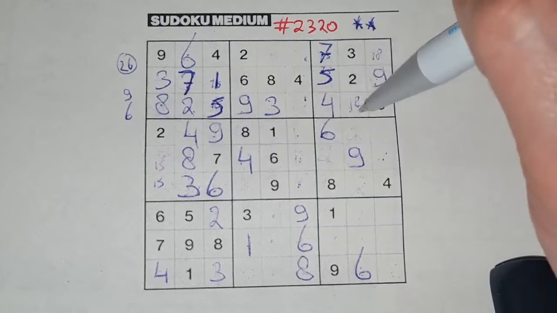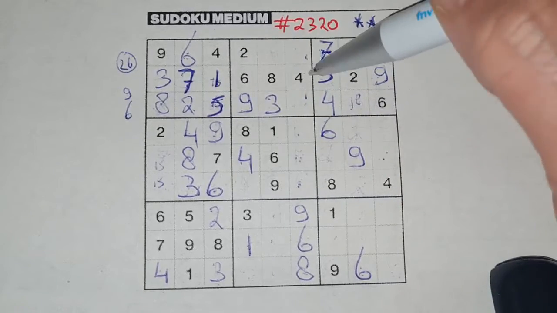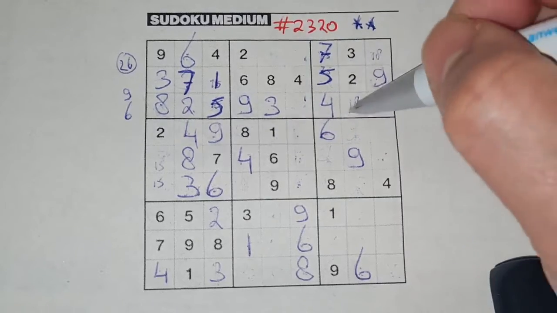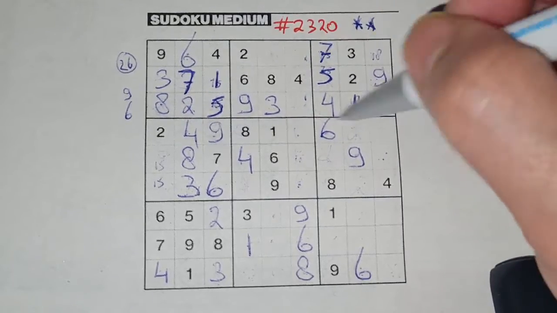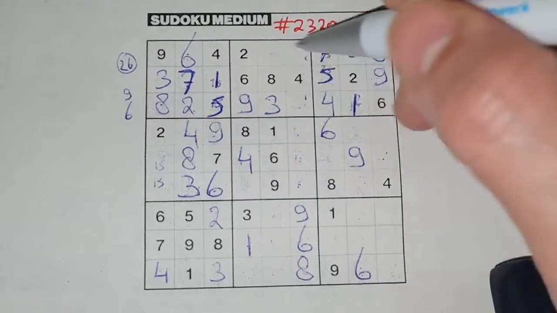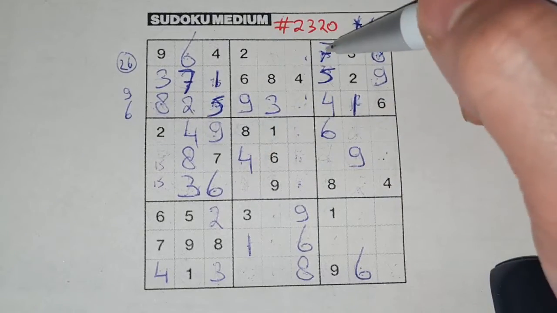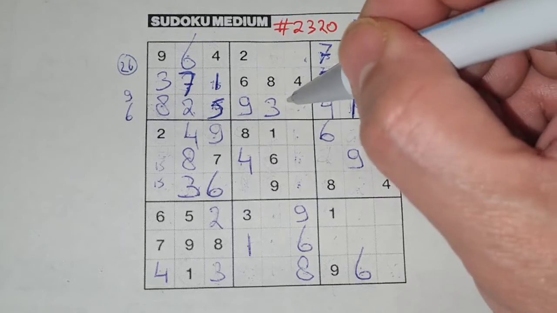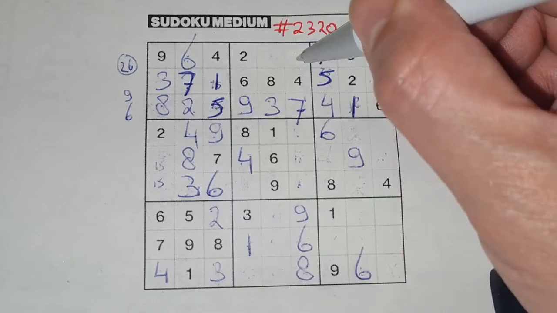1 and 8 are left in this. Wait. We have an 8 here, so this can't be 8 anymore. This should be a 1. In this big square, one digit left should be the 8. One digit left in this row for the number 7, yes.